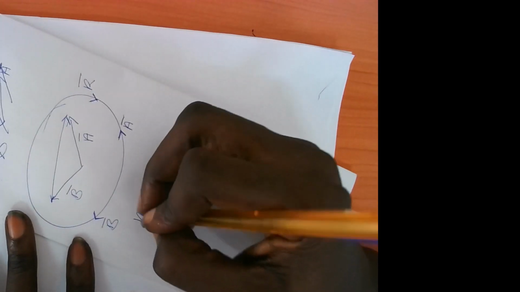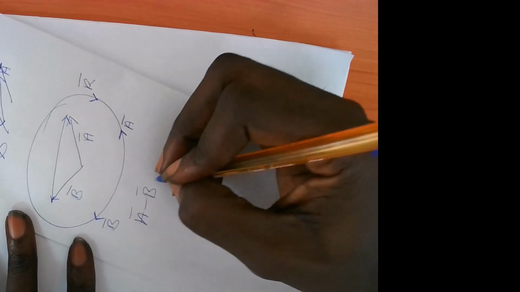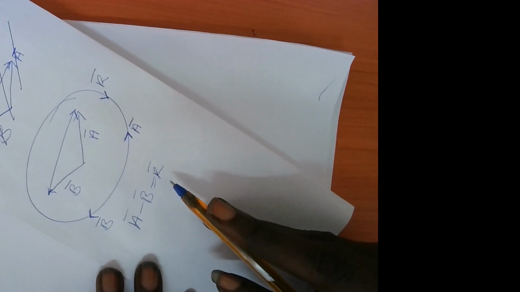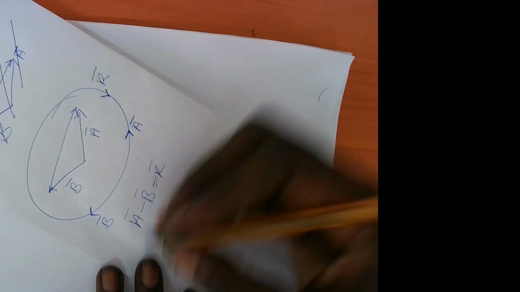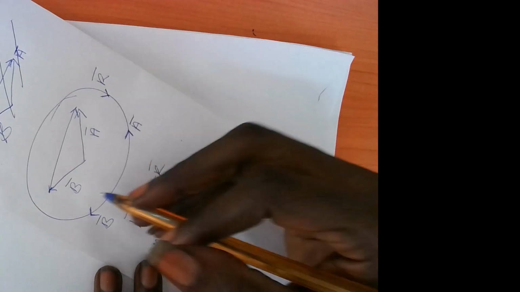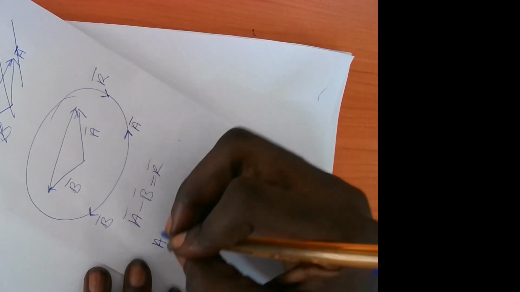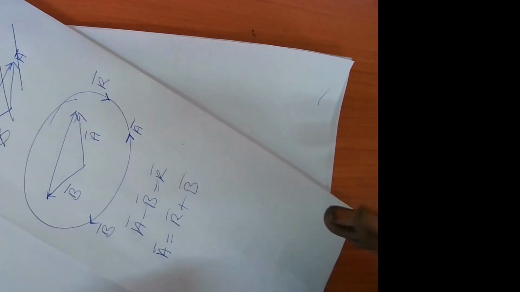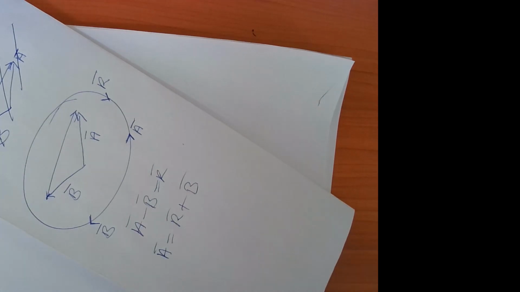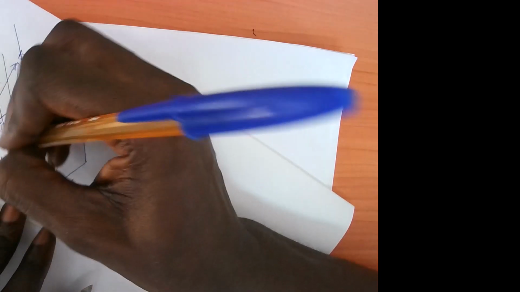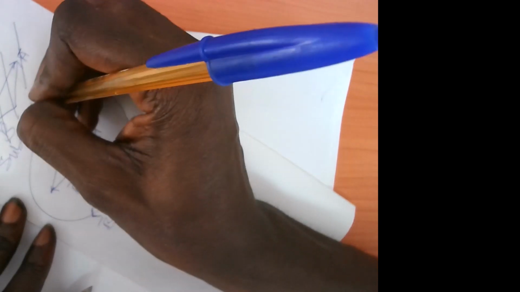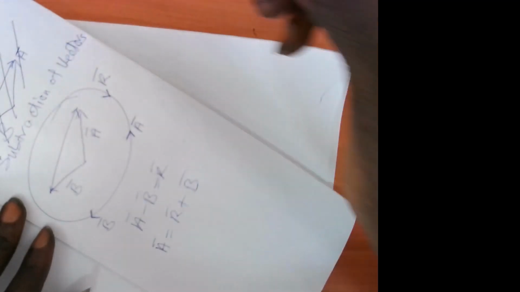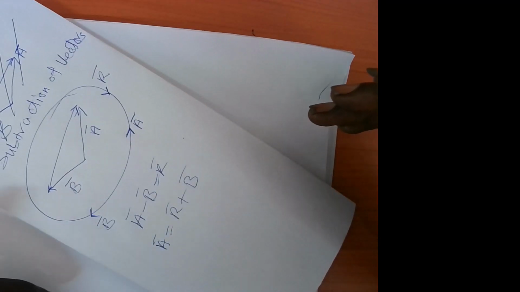So basically A minus B is equal to R. Or what you can say is that vector A, you see that R and B are going the same direction. So vector A is equal to vector R plus vector B. So that is how you can also subtract vectors. Basically I can say subtraction of vectors. Subtraction of vectors. All right.